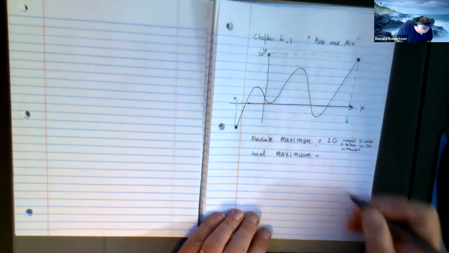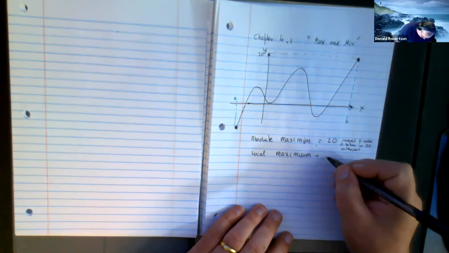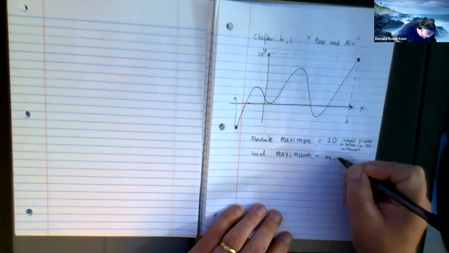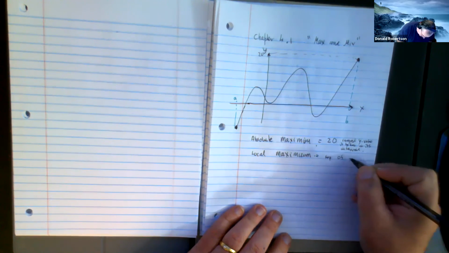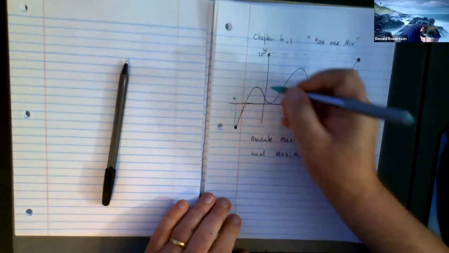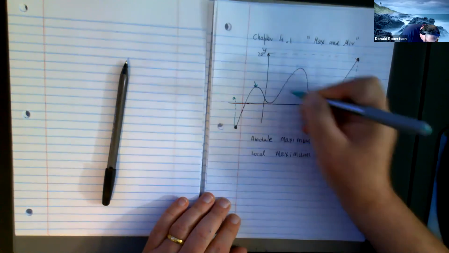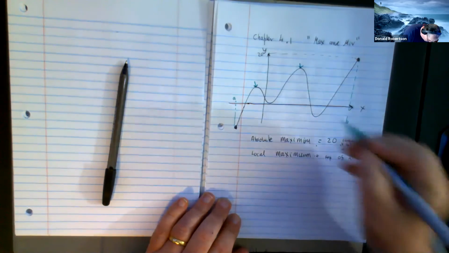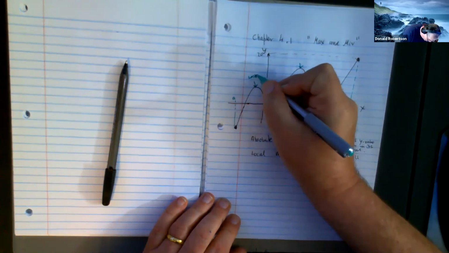A local maximum, on the other hand, is typically, this is not mathematics, top of a hill. So in this graph, that point there and that point there are local maximums.